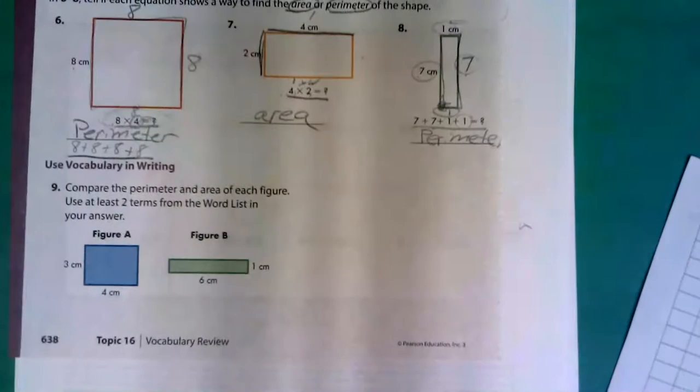And last but not least, we talked about comparing them. Compare the perimeter and area of each figure. Use at least 2 terms. So if we are comparing the perimeter and the area, we better figure out what the area is first for both, and we better figure out what the perimeter is for both to see if they're similar or different. So we have an area here of 6 times 1, length times width.